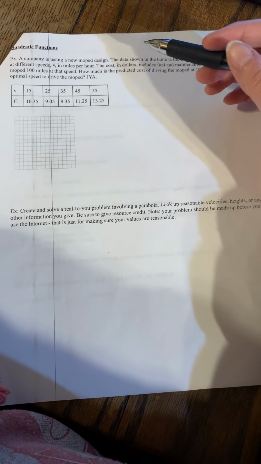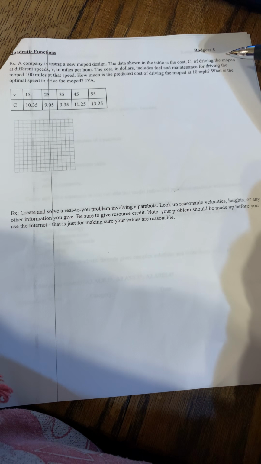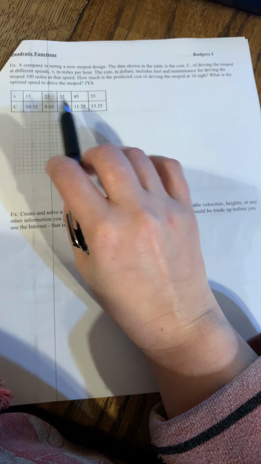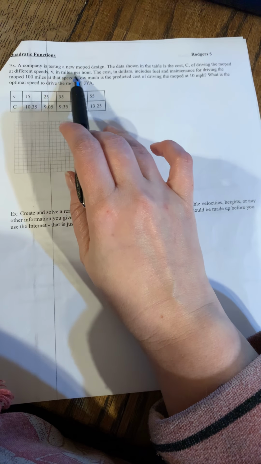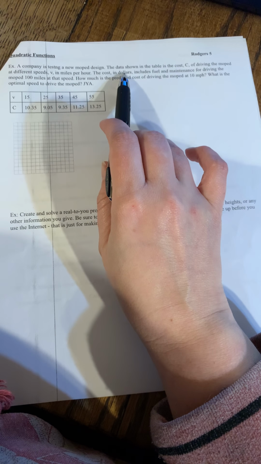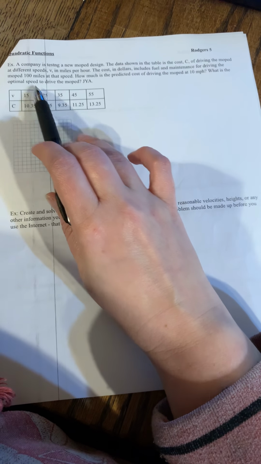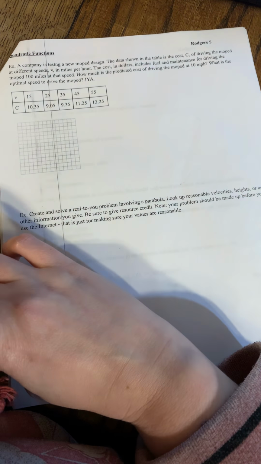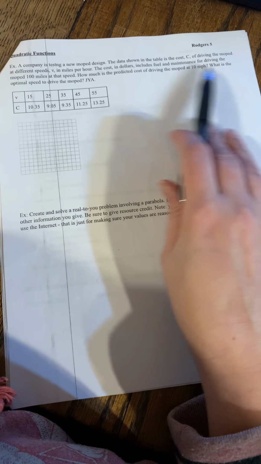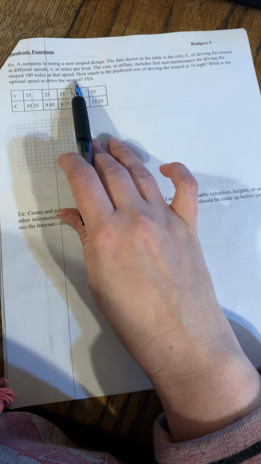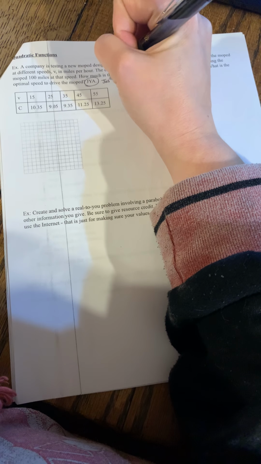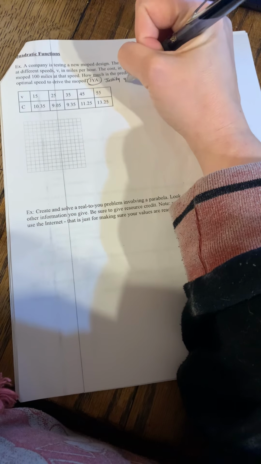All right, so a company is testing a new moped design. The data shown in the table is the cost C of driving a moped at different speeds, V, in miles per hour. The cost in dollars includes fuel and maintenance for driving the moped 100 miles at that speed. How much is the predicted cost of driving the moped at 10 miles per hour? What is the optimal speed to drive the moped? Justify your answer. Whenever you see JYA, that just means justify your answer.